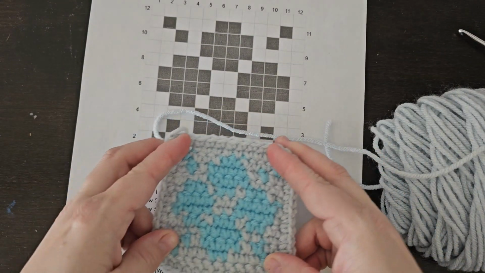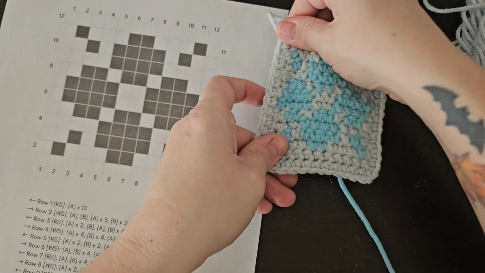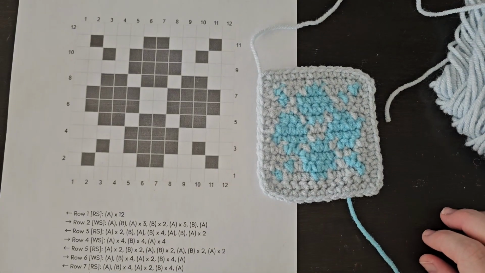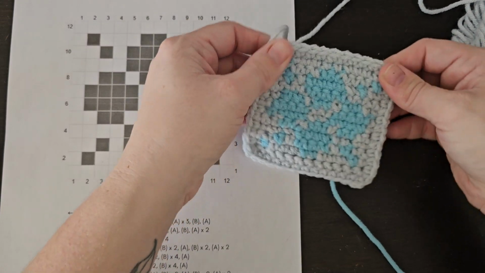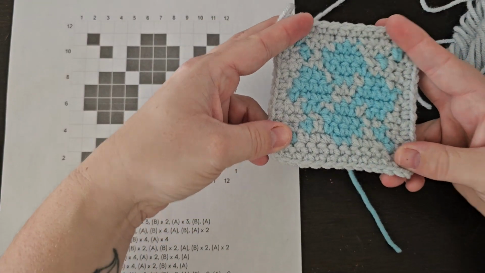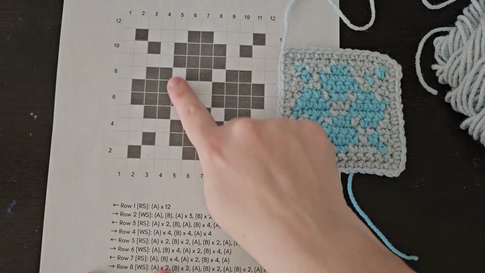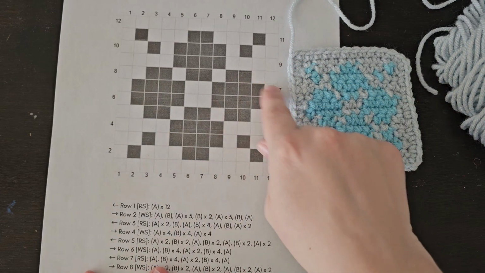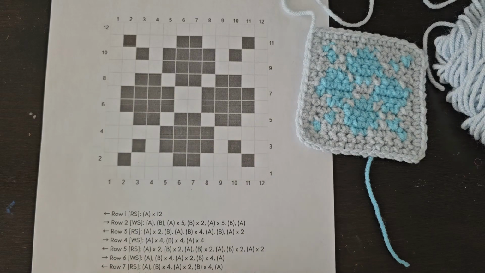Okay, and there you have a nice little square made from this graph right here. I don't know, it's kind of hard to tell what it was. You can block it and use more contrasting colors, but I wanted to show you guys a graph that was a little bit more complicated and not just like one piece in the middle with color A, color B, color A, and that's it. I wanted to show like the breaks in between each color.